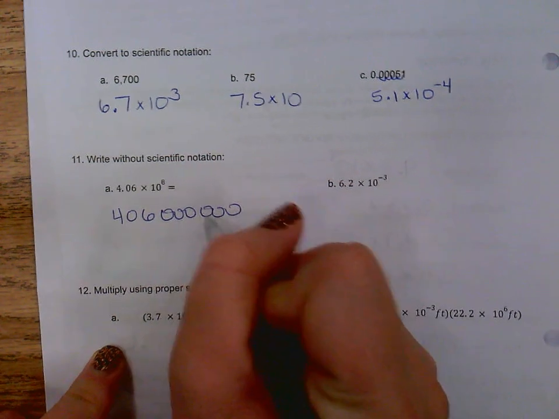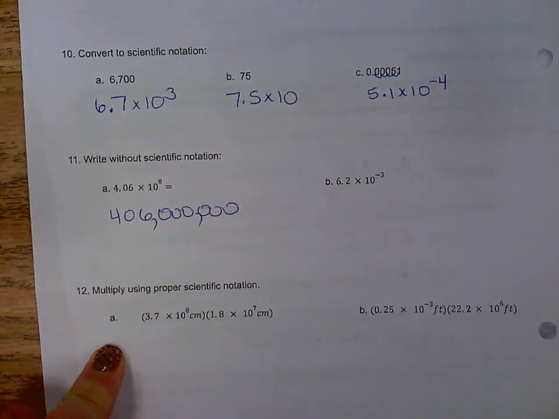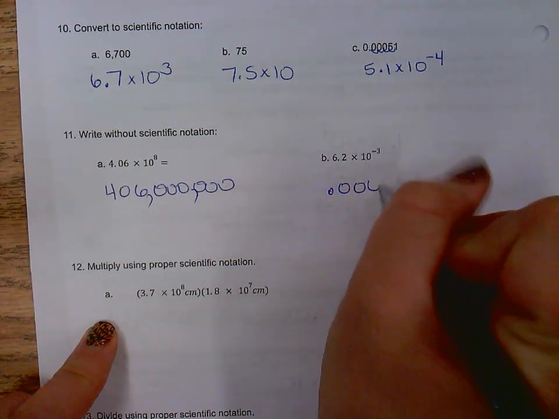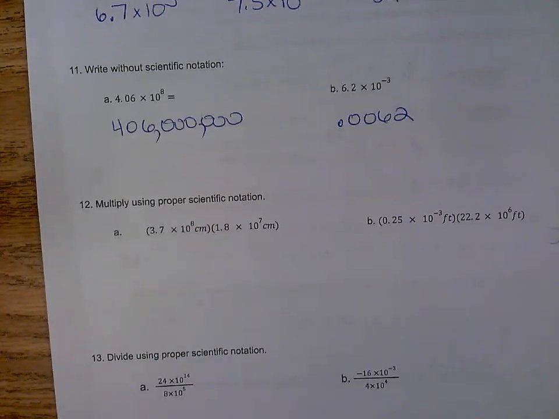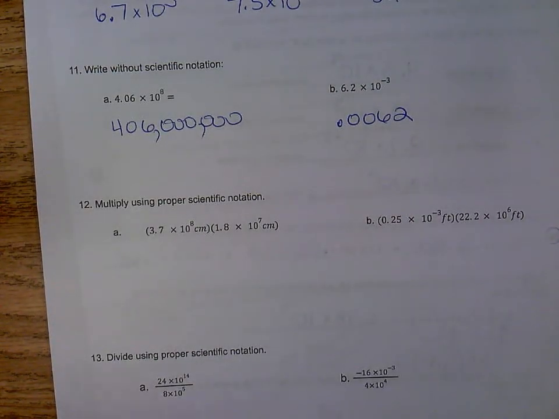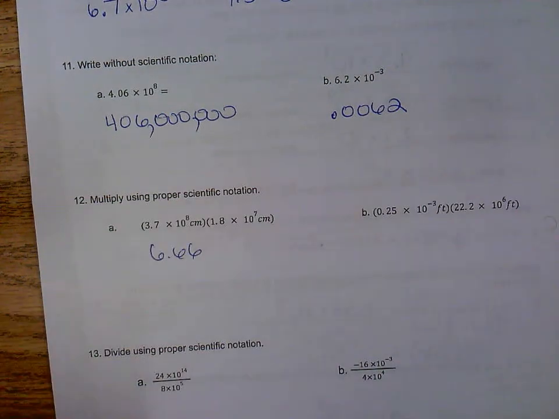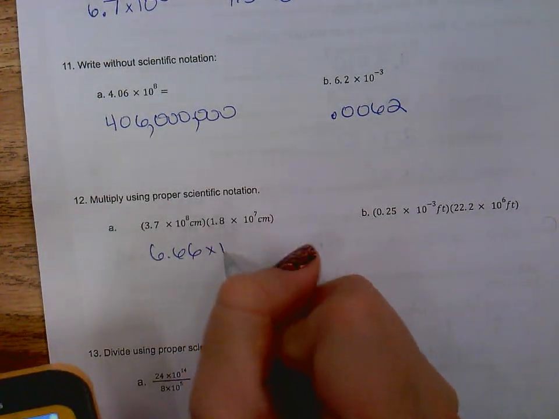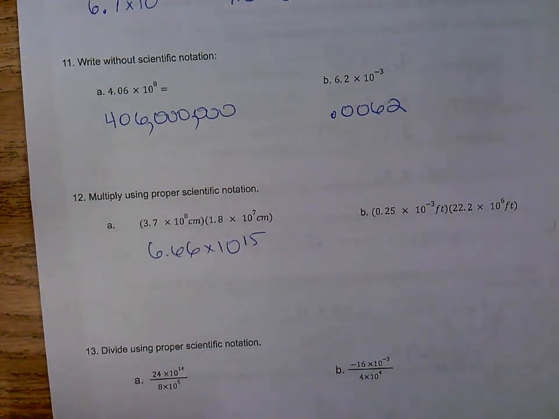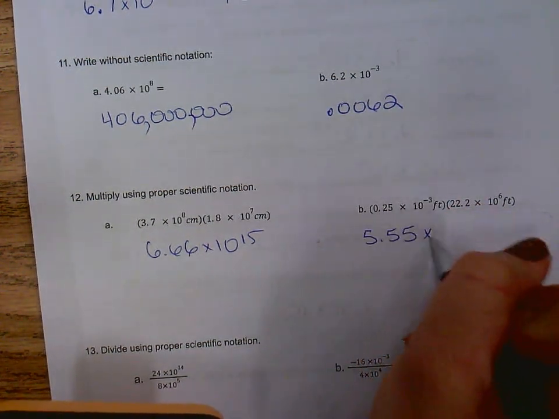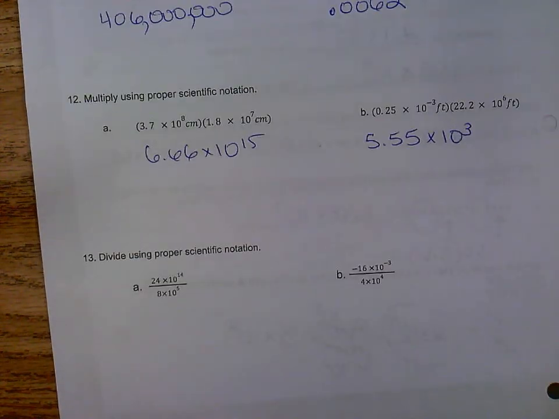So this one would be what? 406 million? Are you just checking? At least check your answers. 3.7 times 1.8 is 6.6 times 10 to the 15th. And then 22.2 times 0.25, 5.55 times 10 cubed. You guys got those?